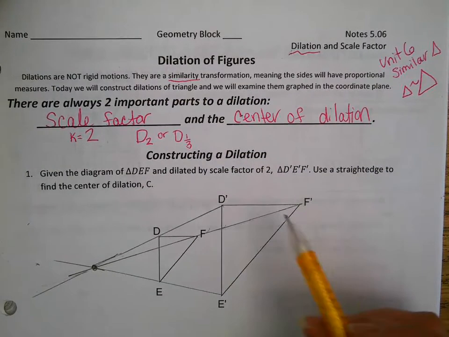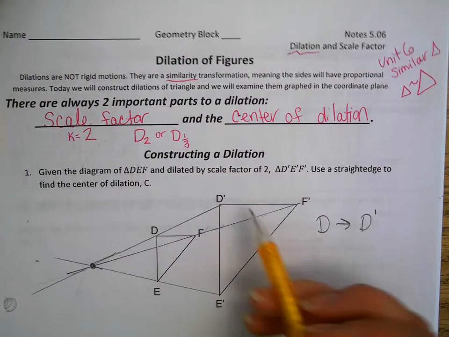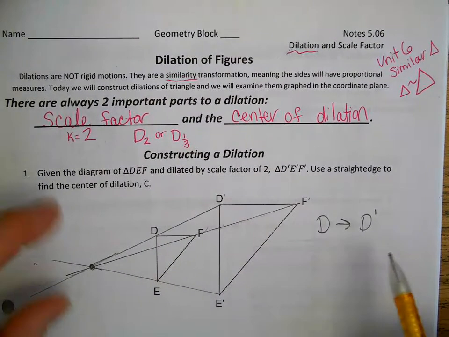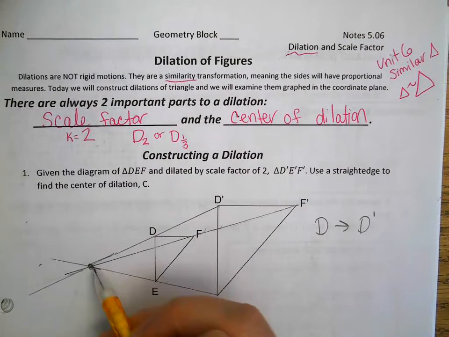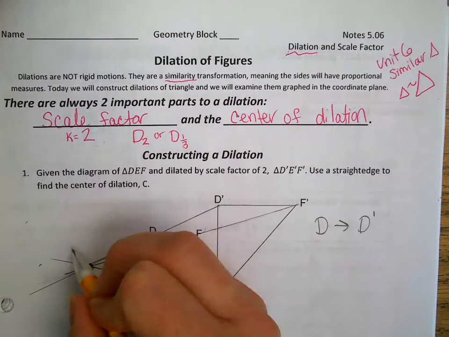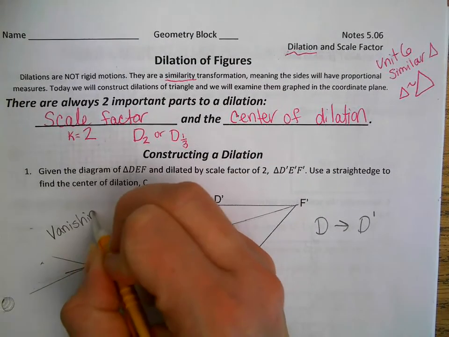Okay. So when you connect each point, so we connected D to D prime, extended outside our picture, this is going to be the center of our dilation. Also, and I did just pause to look it up, it's called a vanishing point.